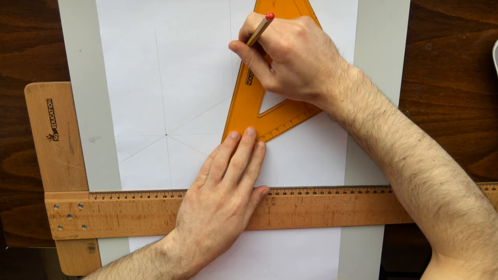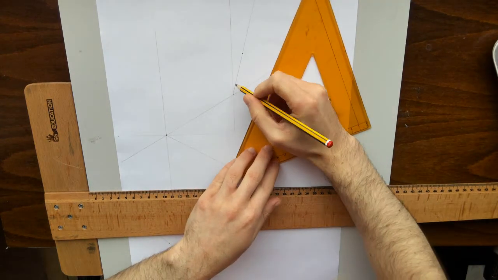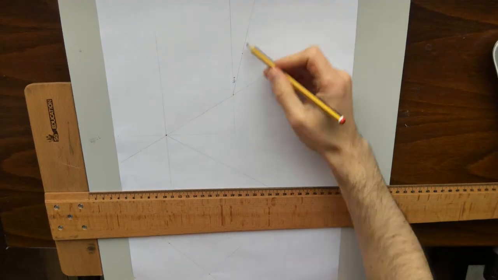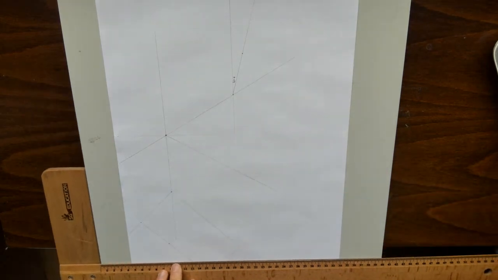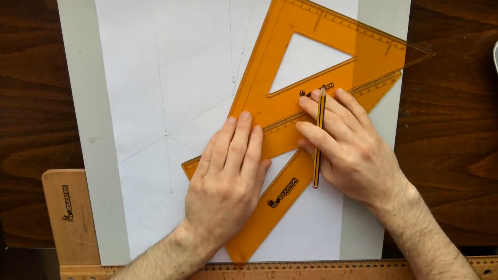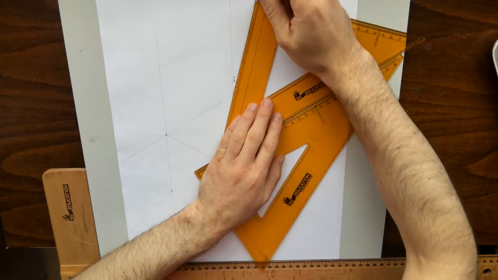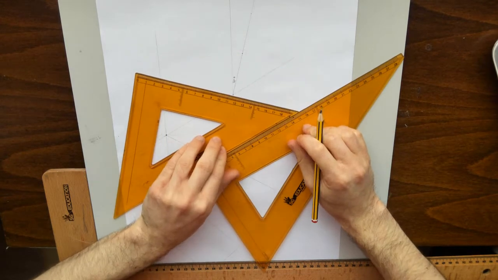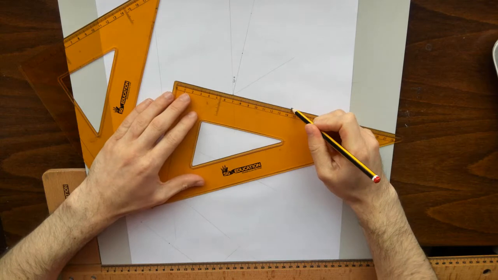And this edge here, there's my point coming out, there's my 15-degree line there, and now I have to go perpendicular to that line to actually get my baseline of my elevation. And that line is just drawn out like that. Just use my other set square, just extend it the rest of the way.